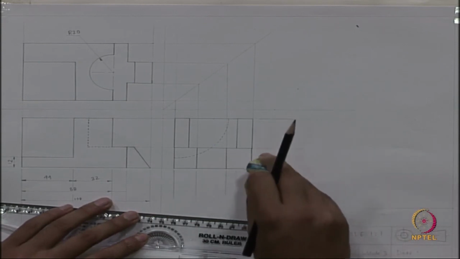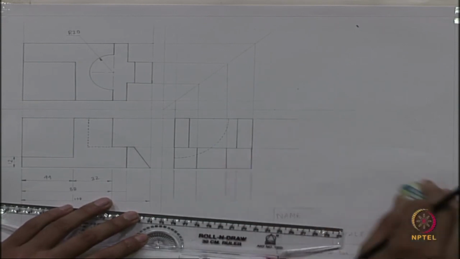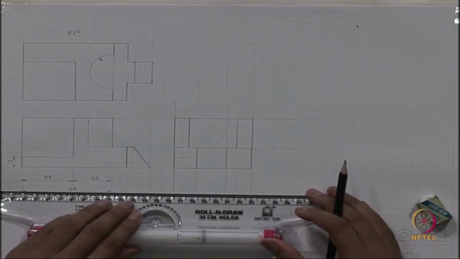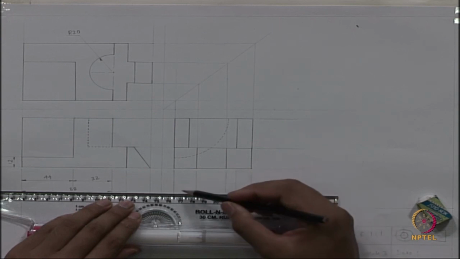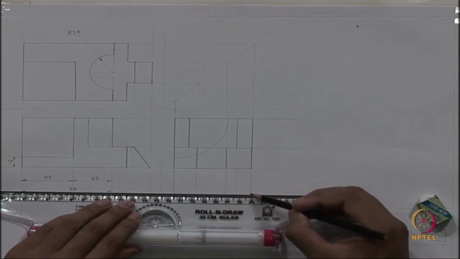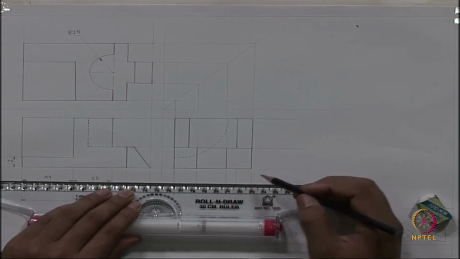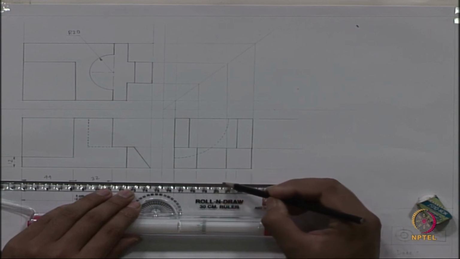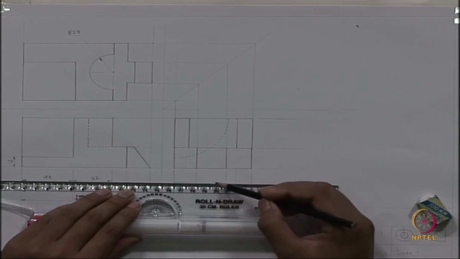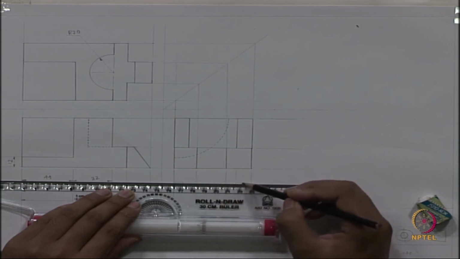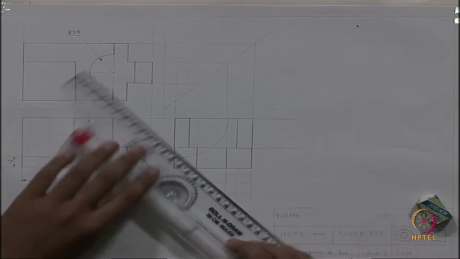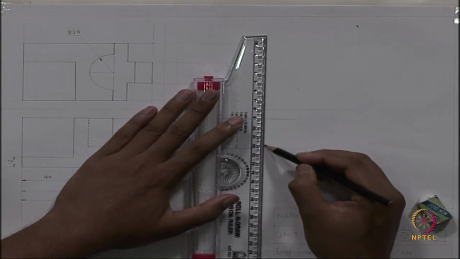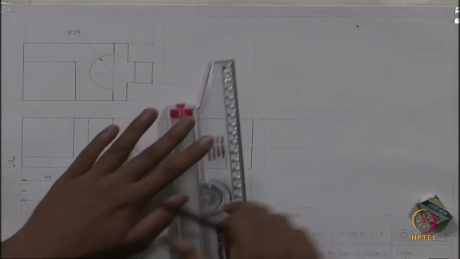It should not touch the figure. Here first I will draw the total length, then for this, this is 20, this is 24, this is 12 and this is again 32 and 24.